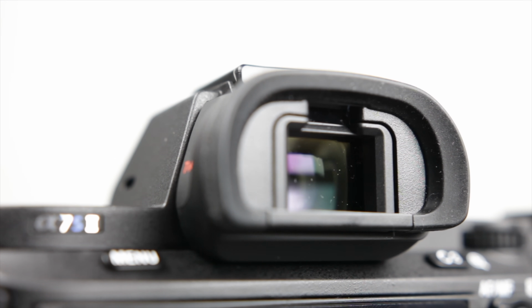You are paying for a fantastic electronic viewfinder that has pretty much no latency whatsoever, and it's up there with the quality that you get of an optical viewfinder.